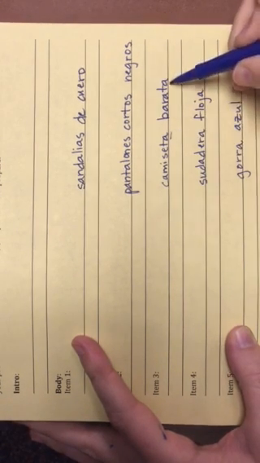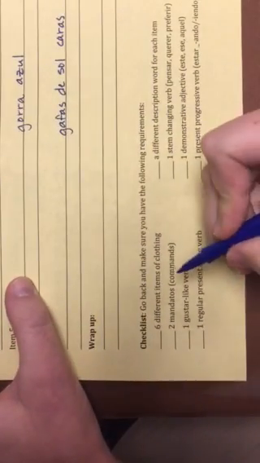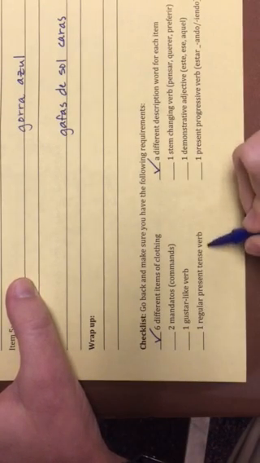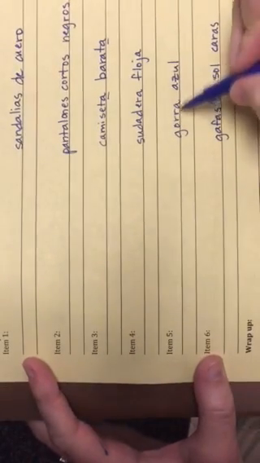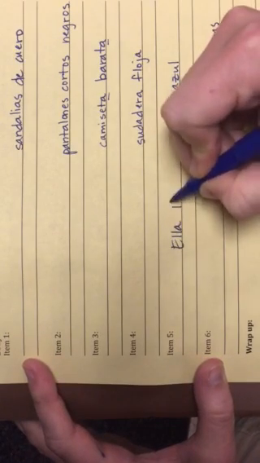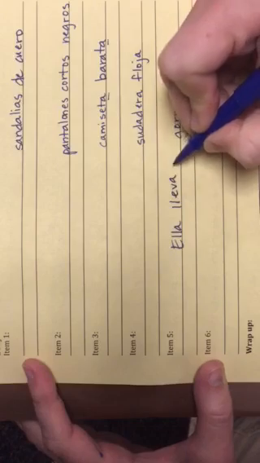So camiseta barata, and so on. So now that I have both of these, I'll go down here and check them off. I have 6 different items of clothing and 6 different adjectives. Now in order to fit the rest of these in, I'm just going to stick them in. So first, I'm going to start with a regular present tense verb. So maybe I'll say she wears a blue hat. So I would say, ella lleva una gorra azul.